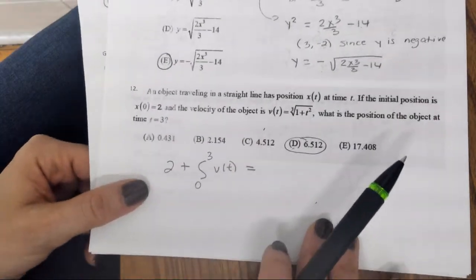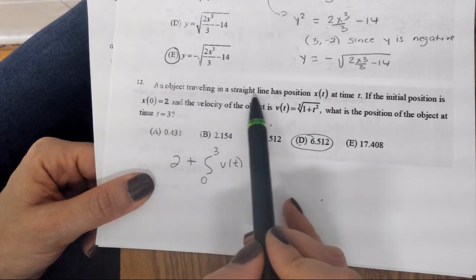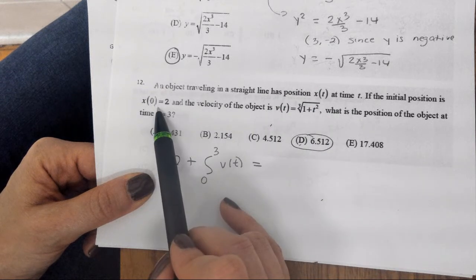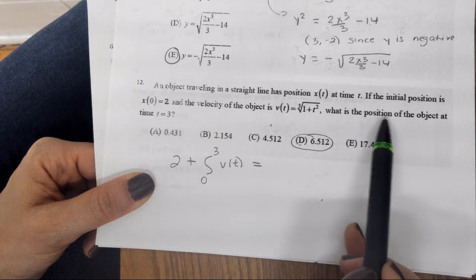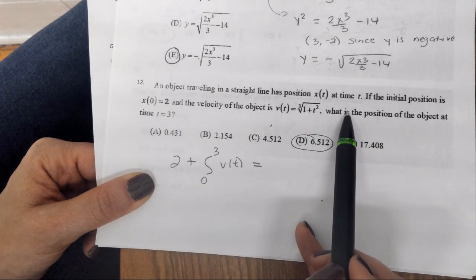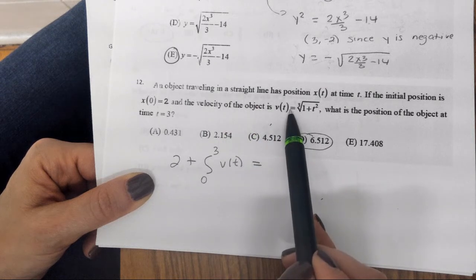Number 12, we're going back, some old stuff. An object traveling in a straight line has a position x of t. They give us the initial position, they give me the velocity function, and they want to know what is the position of the object at time equal 3. Well, if we're looking for a position, we need to go back. We need to integrate velocity.